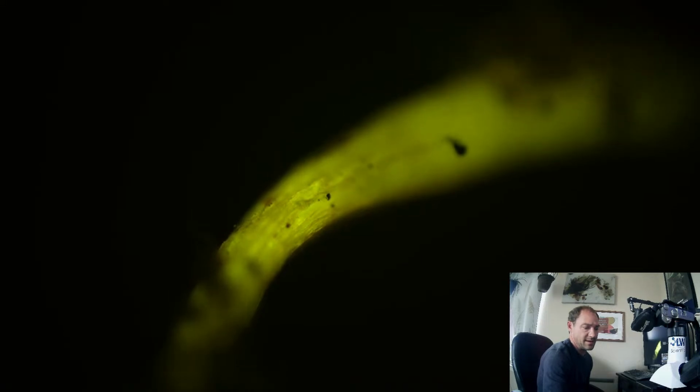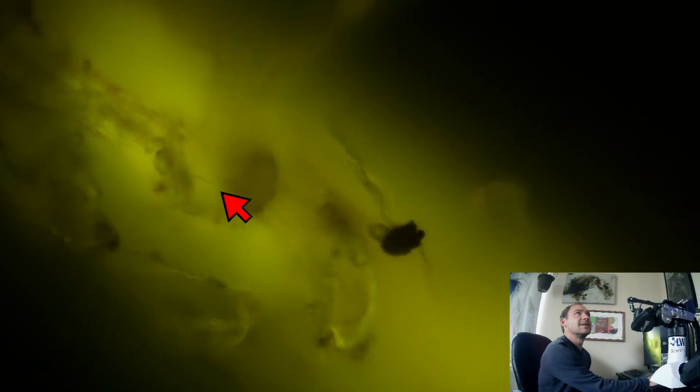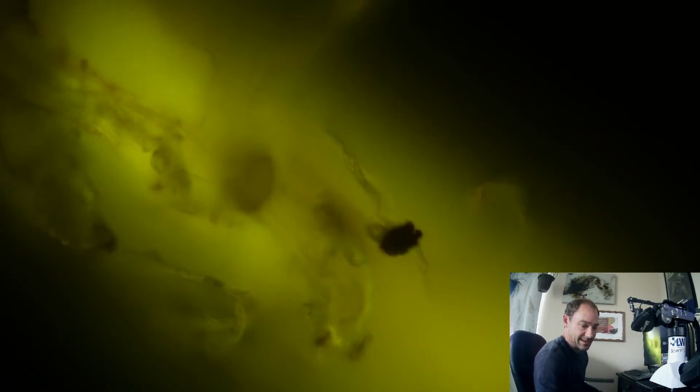There it is. Had to switch back out to 100, but there's a flat part. We should be able to get in there. See if we can focus on that without moving it. There we go. It's really hard to get good focus with a microscope on a three-dimensional object. Right there in the middle, that's definitely a little. It's hard to see. But right here you can see that's definitely fungi in this dandelion.